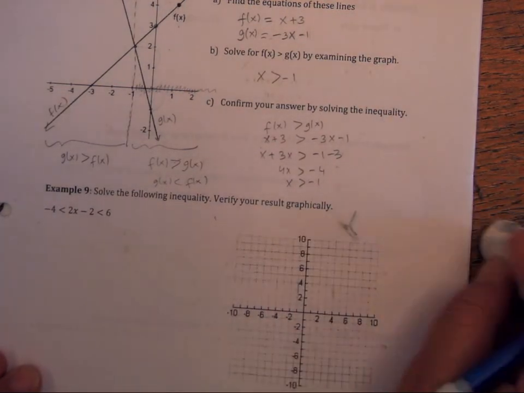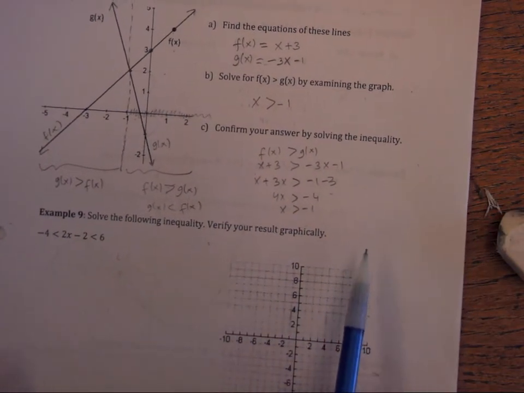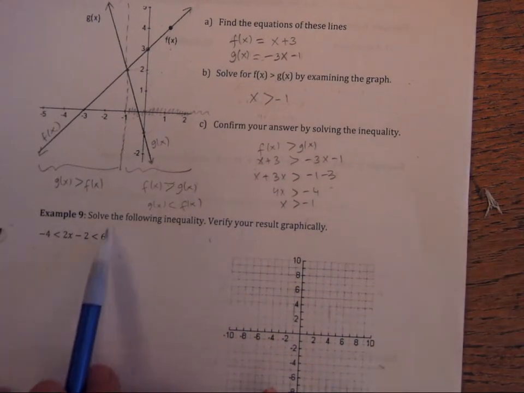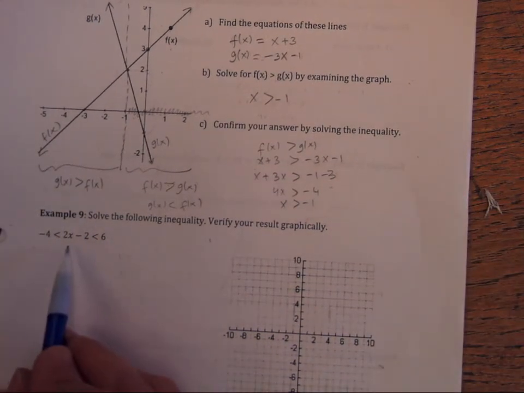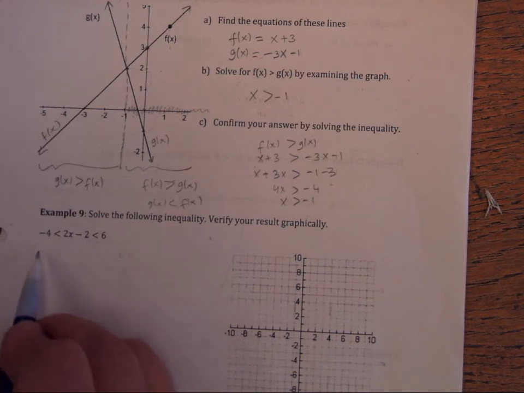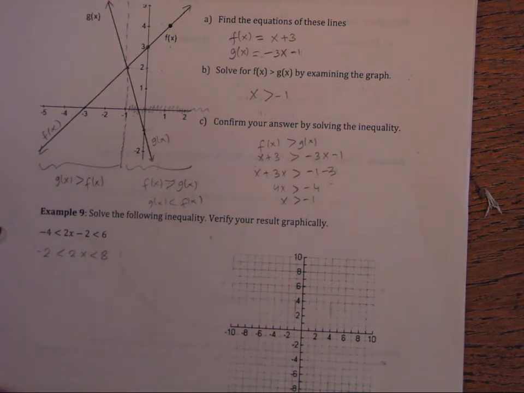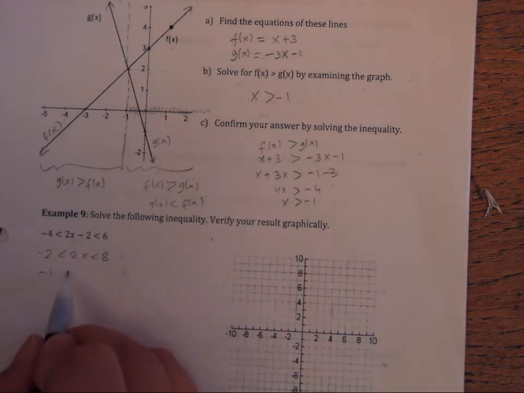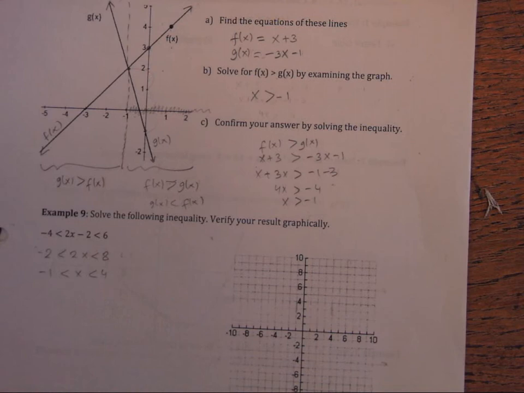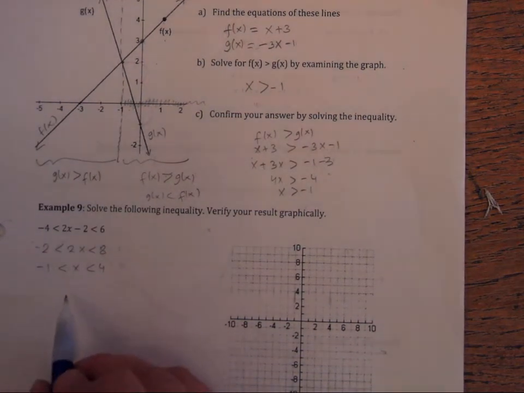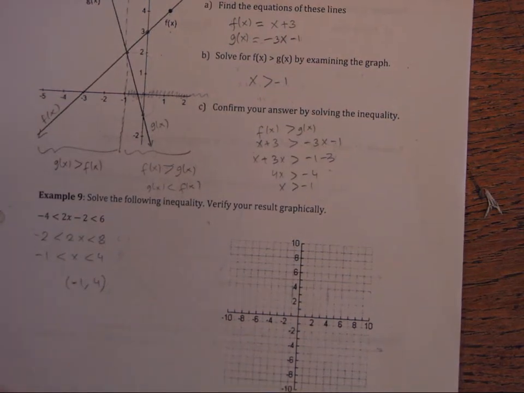Last example. Solve the following inequality. Verify your results graphically. Okay, so first we're going to solve. So we need to get rid of -2. Add 2 to all three places. When you add 2, you get -2, 2x, and 8. Now x is multiplied by 2. You divide everything by 2. So you get -1 and 4. Okay, so with interval notation, -1 to 4, both sides are round brackets.